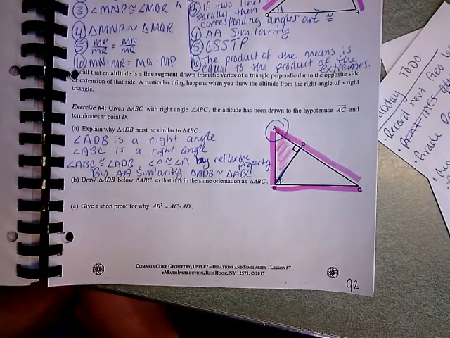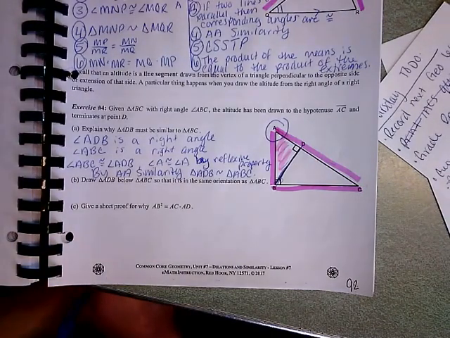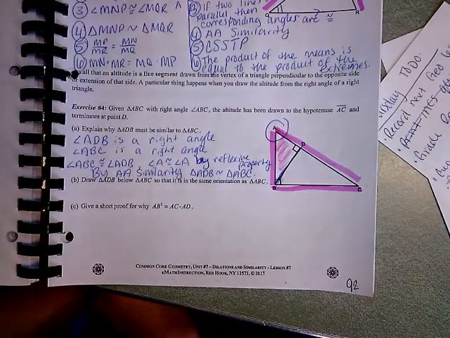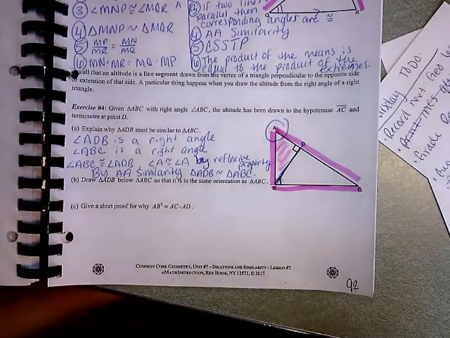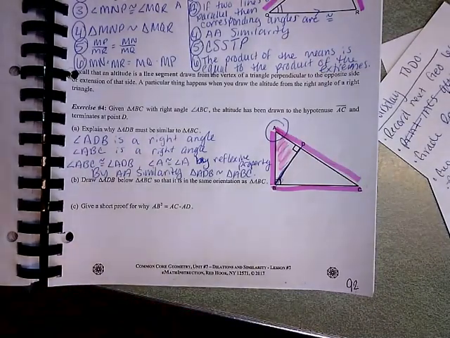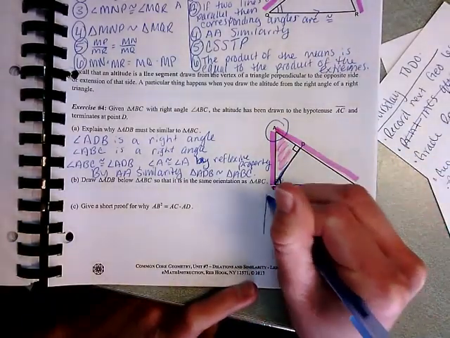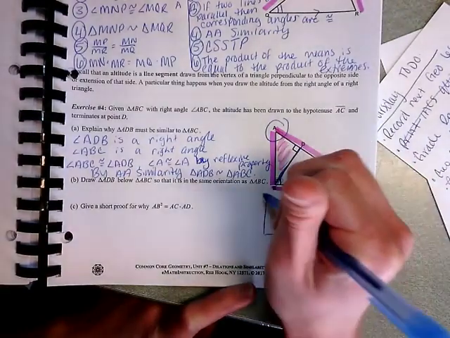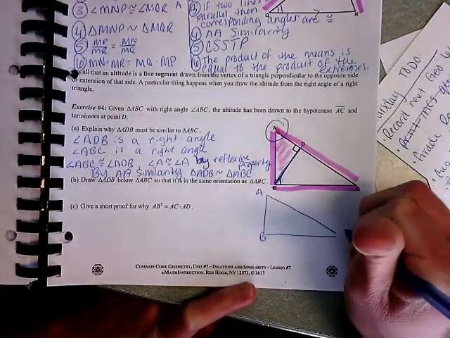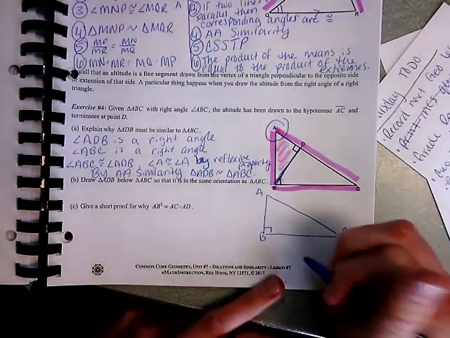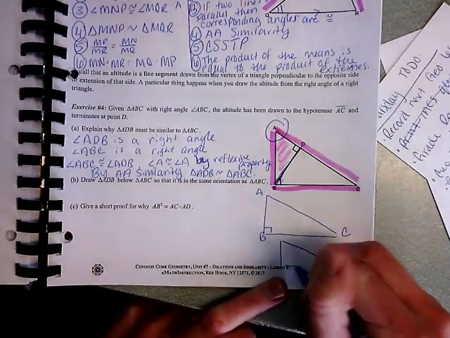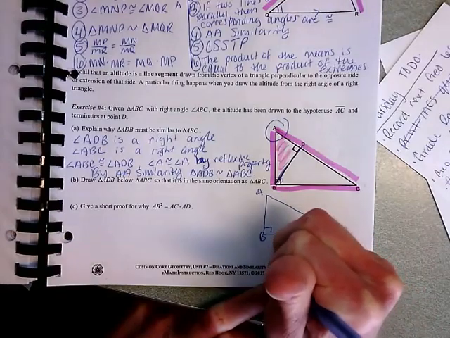All right, so for letter B, we want to draw ADB below so that ABC is in the same orientation. Okay, when you're given questions like this and diagrams like this, it is a lot more helpful for us to see which sides match up to which ones. So I'm going to redraw both of them like they just asked. Now be careful of where you put your letters.